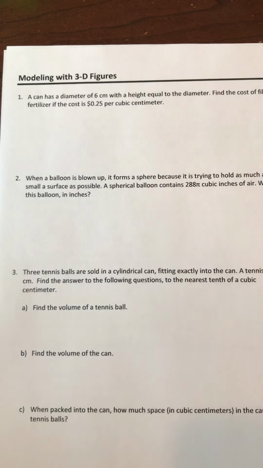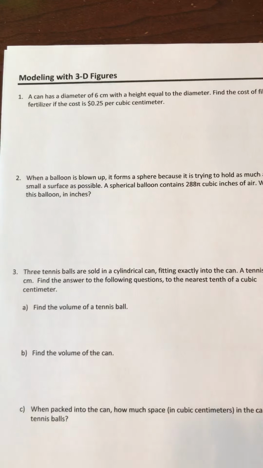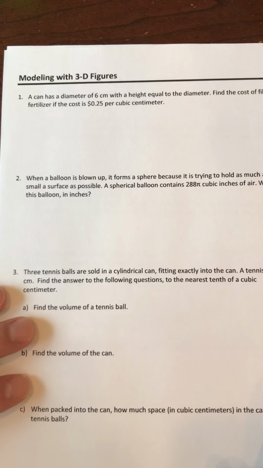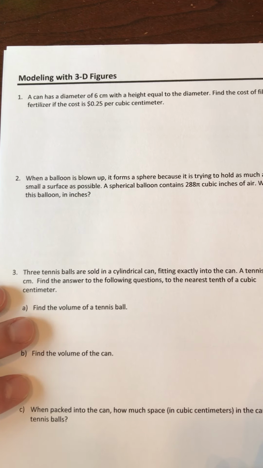All right, guys, we're going to do some modeling with 3D figures. It's going to involve sometimes money applications and some other applications. Number one, a can has a diameter of 6 centimeters with a height equal to the diameter. Find the cost of filling the can with fertilizer if the cost is 25 cents per cubic centimeter.